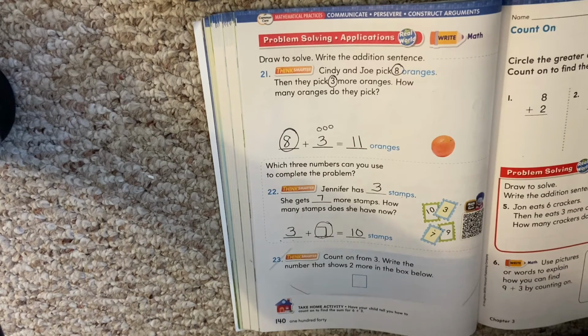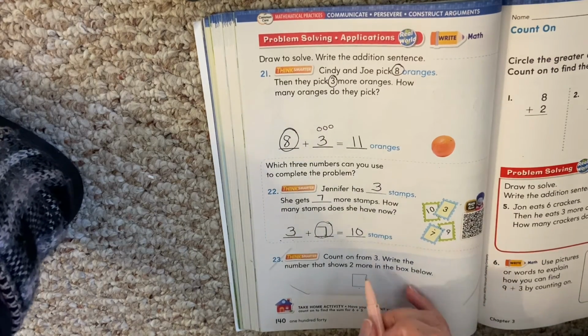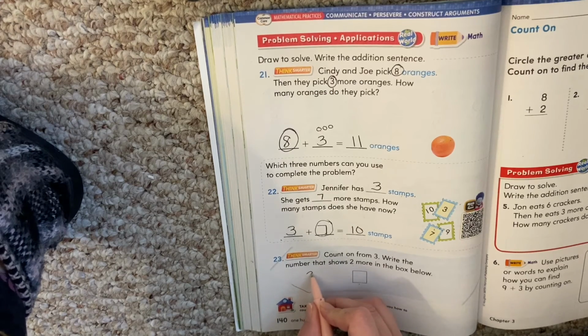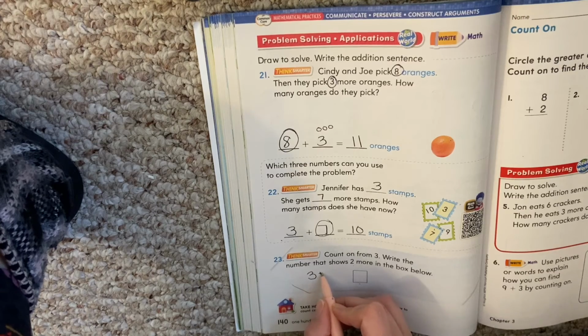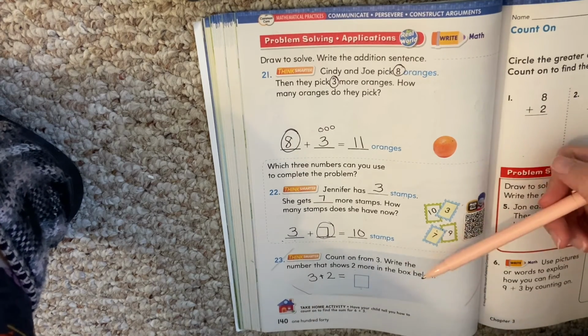All right. If you need to pause, you can. If not, we're going to look at the last one at the bottom. It says count on from 3. Write the number that shows 2 more in the box below. So boys and girls, when it says count on from 3, write the number that shows 2 more. That's like saying start with 3. If we're counting on, that means we're getting more. Plus 2 equals.